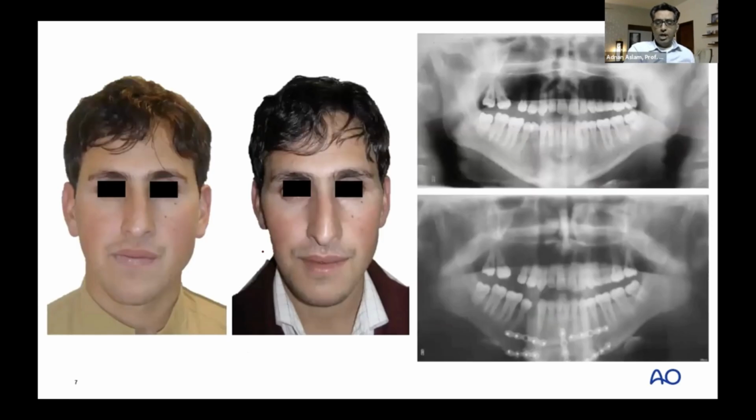Or similarly, another procedure that was taught to us by our mentor, Dr. Adnan, and this was basically combining both anterior subapical osteotomy and a genioplasty into one, and that he would call anterior mandibuloplasty. So we did this in, again, another case in which orthodontics wasn't an option and we had to do something.